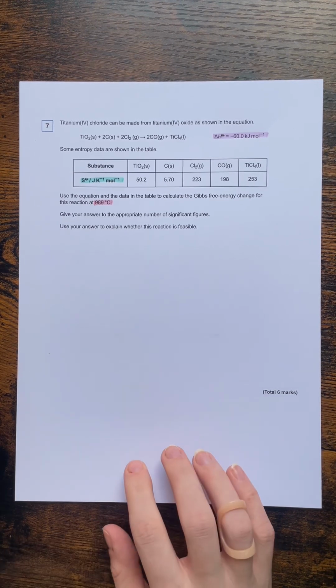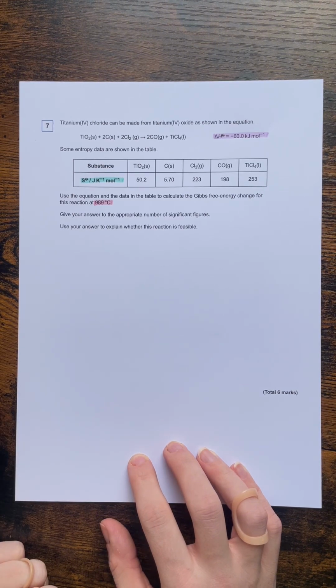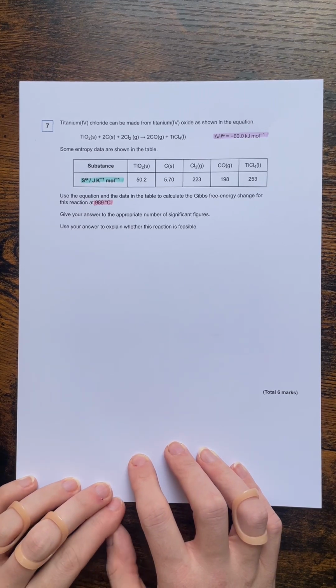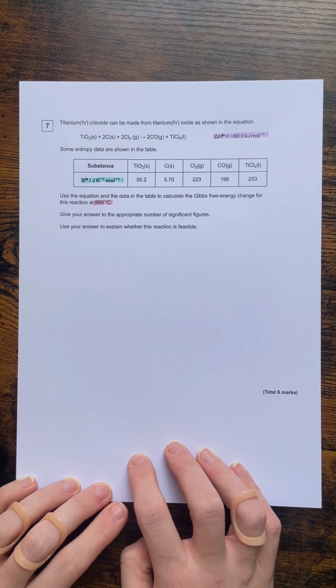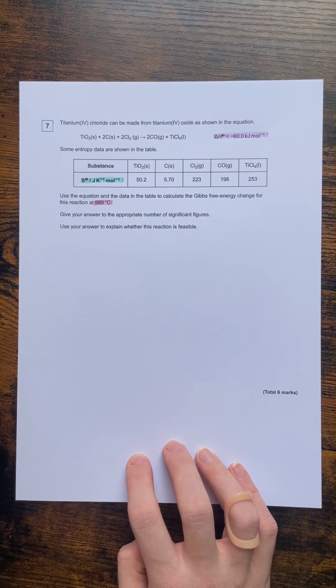And then we have to use our answer to explain whether this reaction is feasible. So we need to know what the Gibbs free energy value tells us about whether the reaction is feasible or not. So let's break this down into steps. As I believe I have said before, I'm a big fan of converting anything that we need to convert at the beginning.